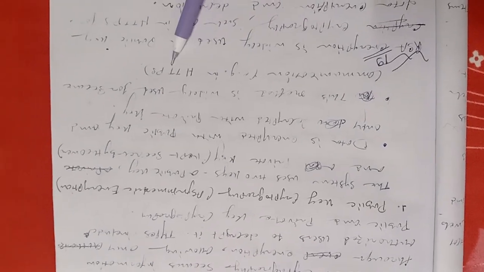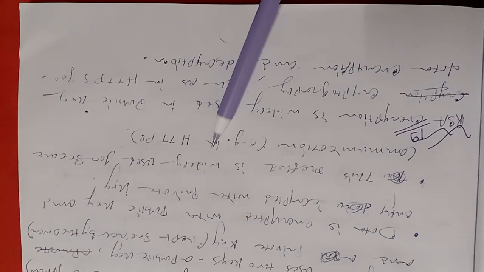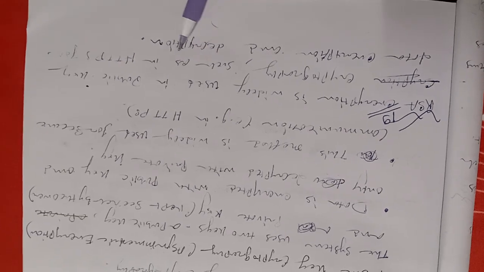This method is widely used for secure communication. For example, HTTPS, that is Hypertext Transfer Protocol with security. Public key encryption is widely used, such as in HTTPS for data encryption and decryption.